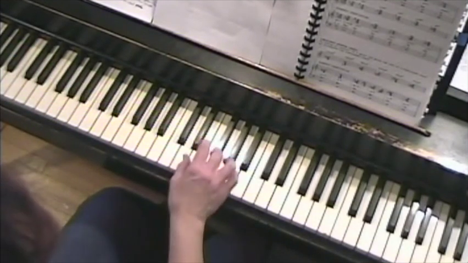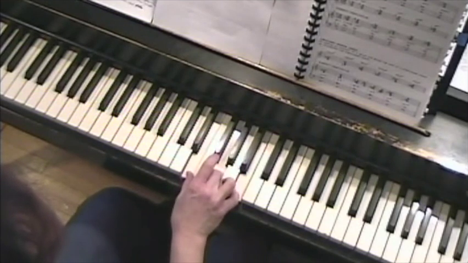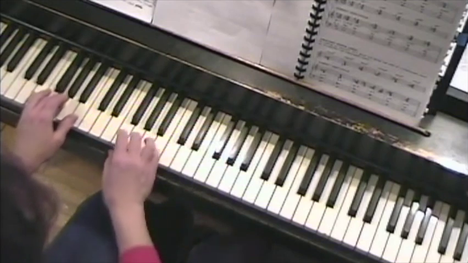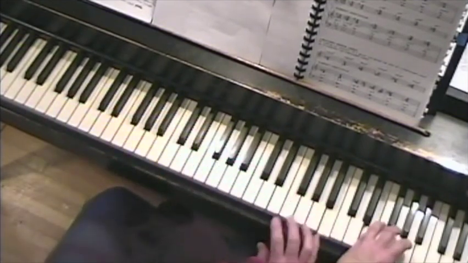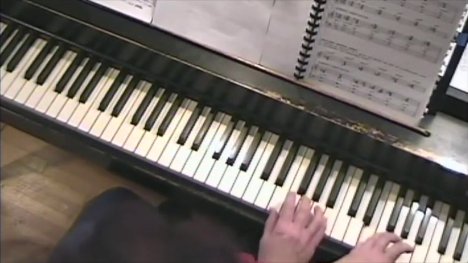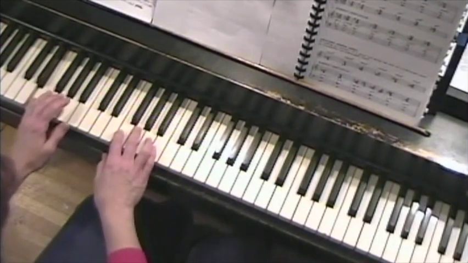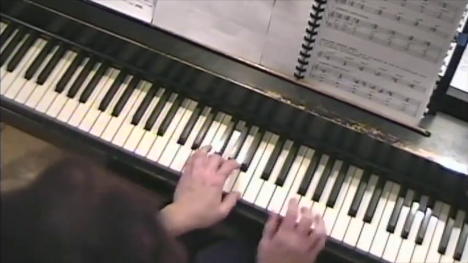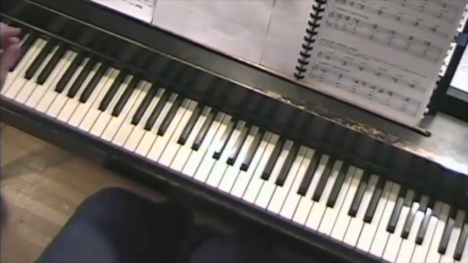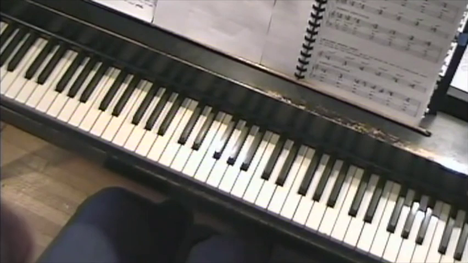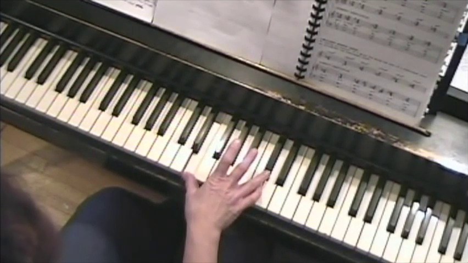Next, E minor. We lower the third from G sharp to a G natural. The 6th tone of the E scale is C sharp.